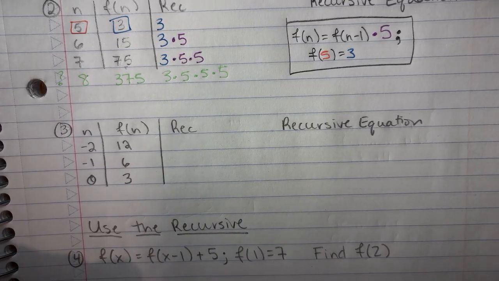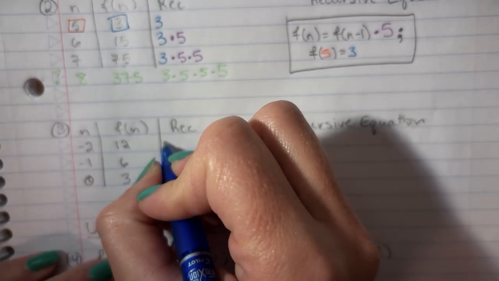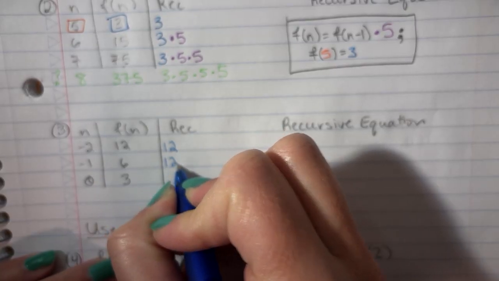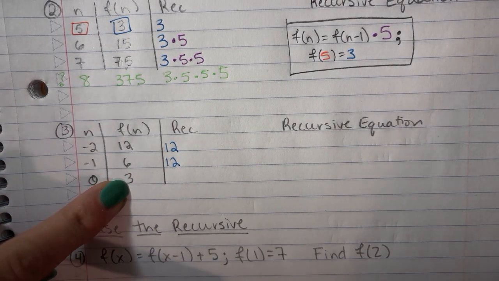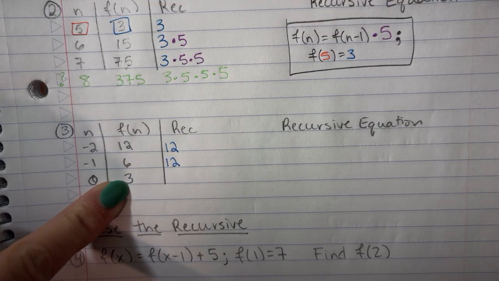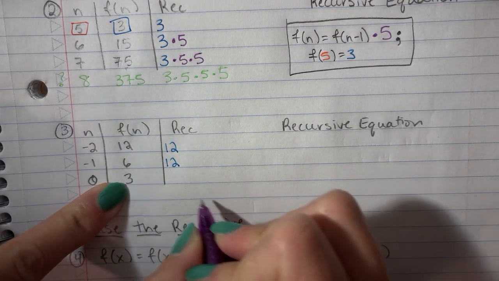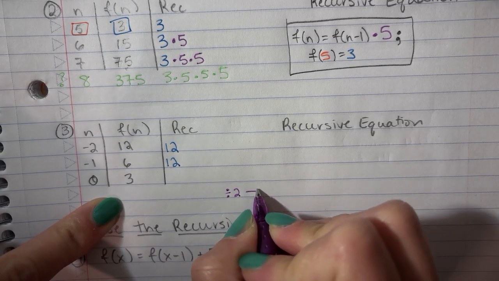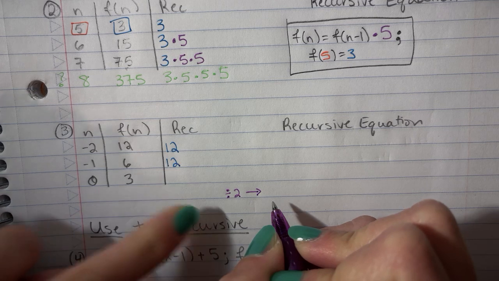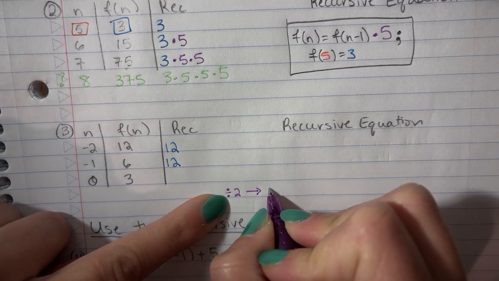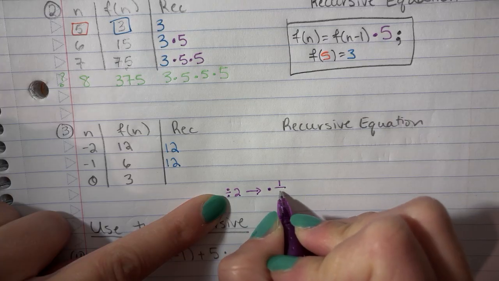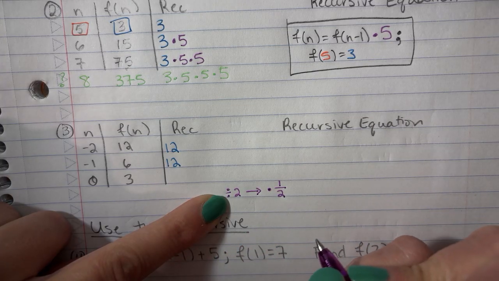So in this particular problem, we started with 12 dots, but this time I'm not multiplying by 2. I'm actually going to write this to the side right here. We're actually dividing by 2, but like we talked about yesterday, in geometric sequences, they don't like to use the division symbol, so we have to change this to a fraction that we multiply, and that fraction would be times 1/2.